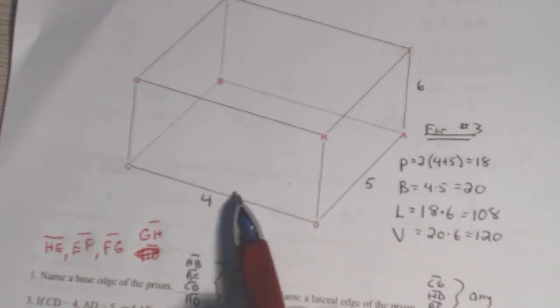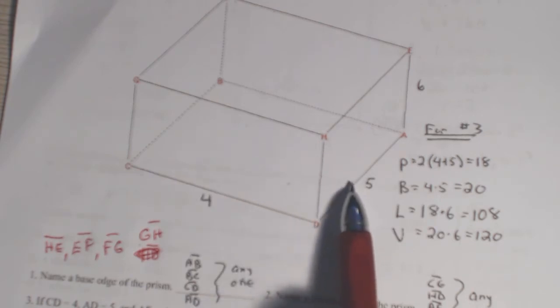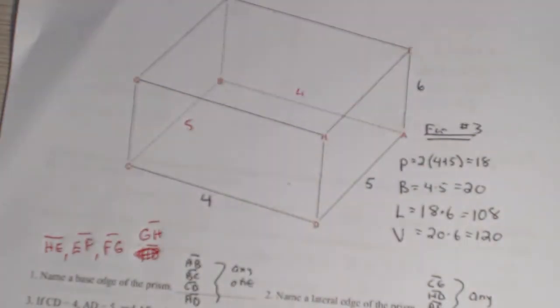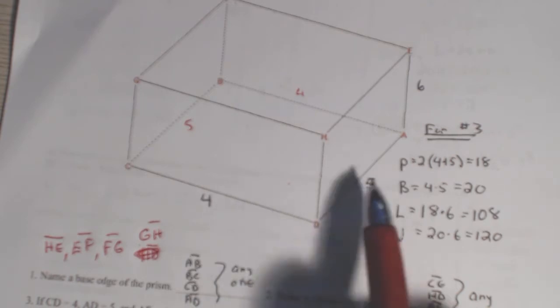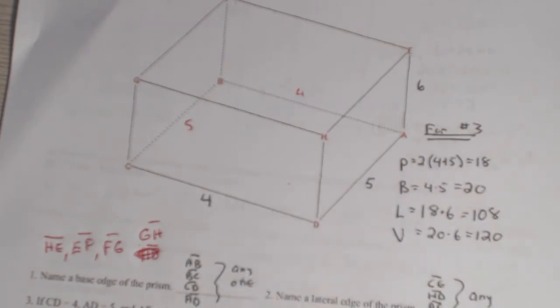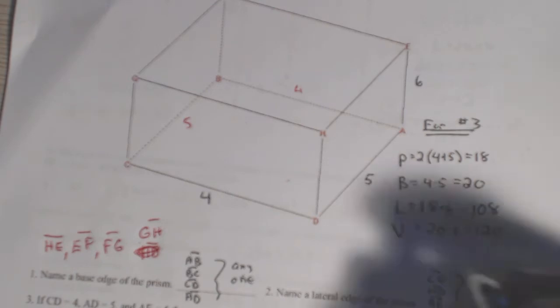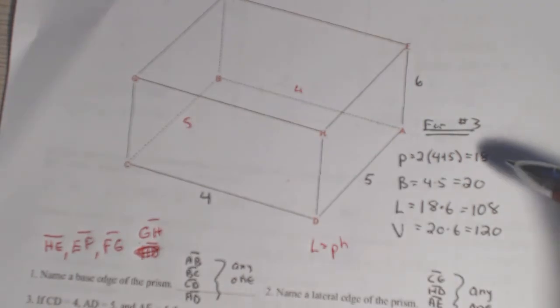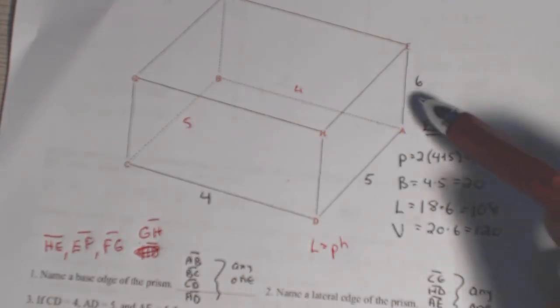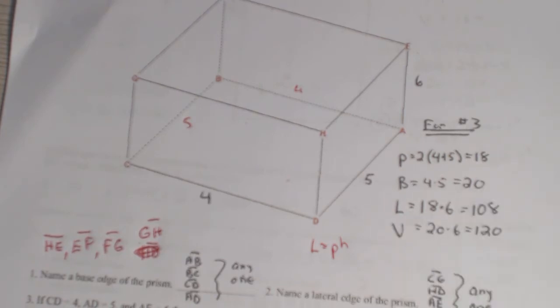Your base, remember, is a rectangle that's 4 by 5. So its opposite sides will be congruent. They'll also be 5, 4. So you have 2 sides of 5, 2 sides of 4 for a perimeter of 18. The area of the base is just an area of a rectangle. It's 4 times 5 is 20. The formula for lateral area is perimeter times height. So we know both of them. The perimeter we just calculated at 18, and the height was in the picture at 6. So 18 times 6 is 108.